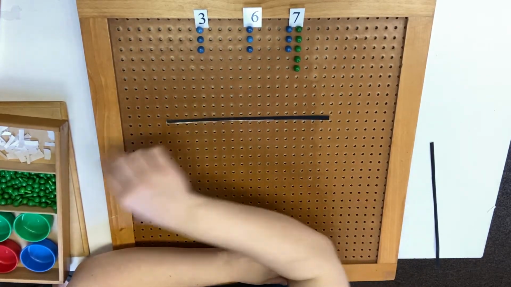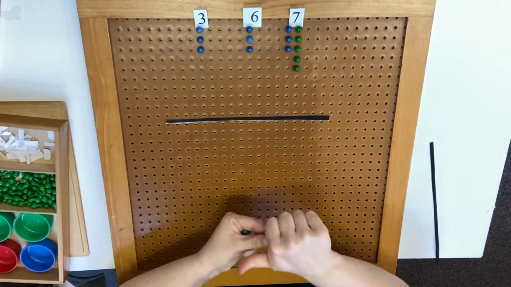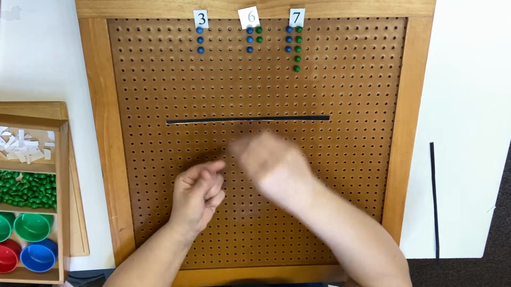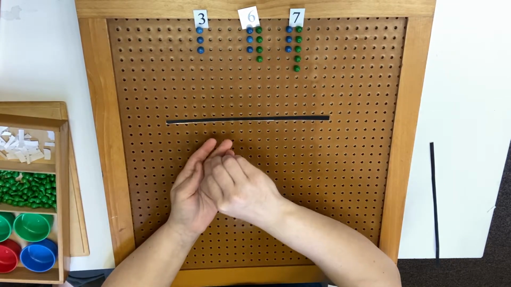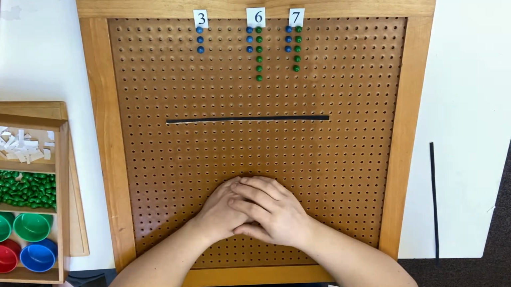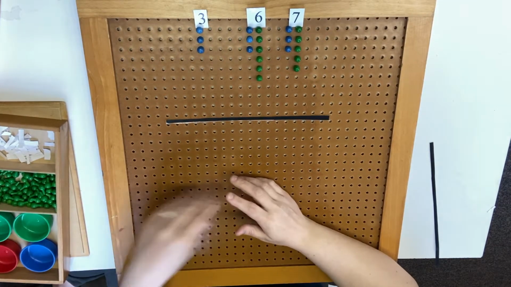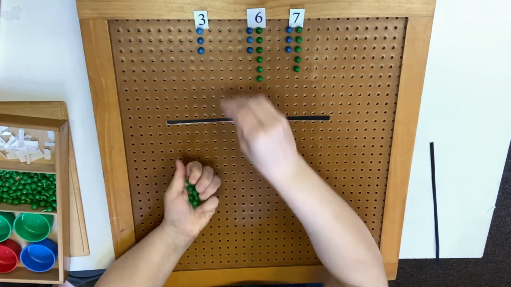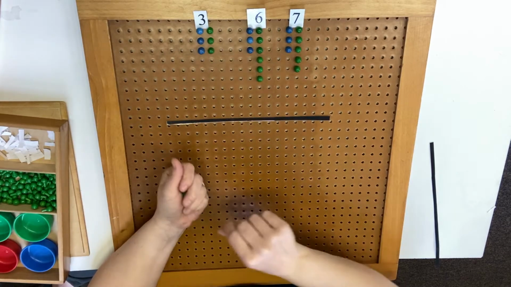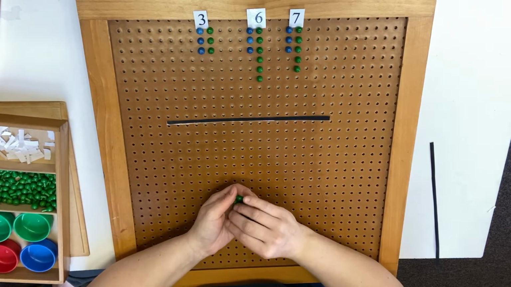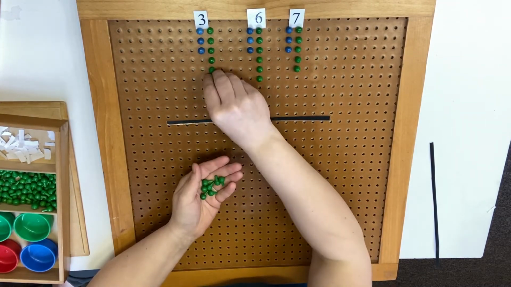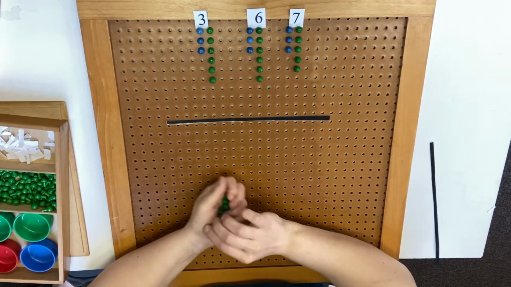So these two are the same, so I'm just going to go ahead and add to the 6. 2, 3, 4, 5, 6. Okay. Now we have 30, 36, and 35. I'm going to add to the 3 because it's the smallest number. 1, 2, 3. 3 is still the smallest, so I'm going to add another one. 1, 2, 3.